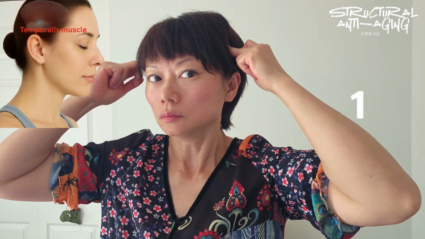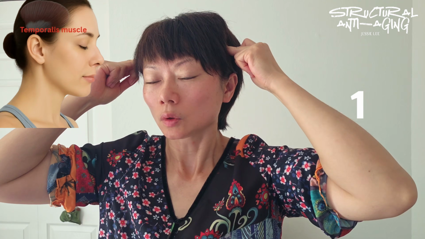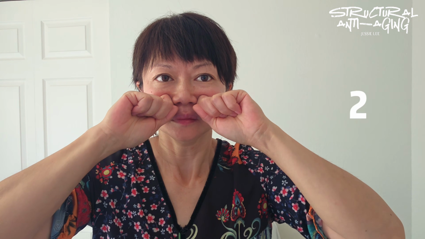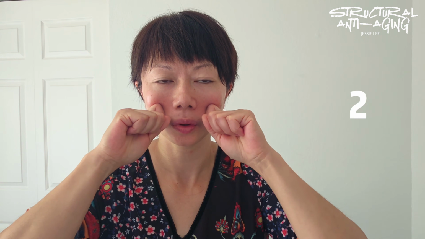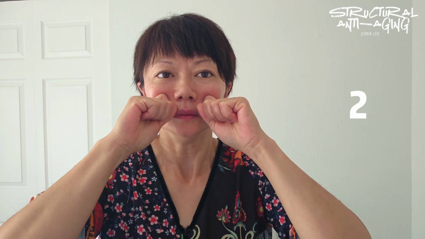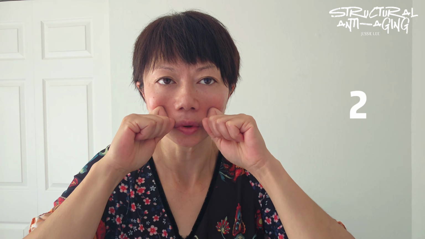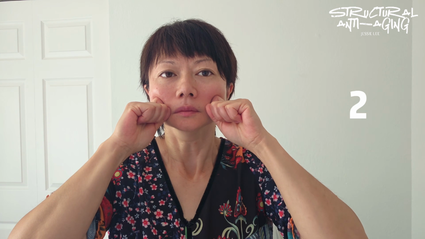Finally, we move to the temporalis muscles. Hold and press upward for 5 seconds, then release. Complete 5 sets. The goal of the practice is to improve the brain's ability to sense and distinguish different areas of the left and right midface. Because before the brain can control the face better, it must first sense the face better.